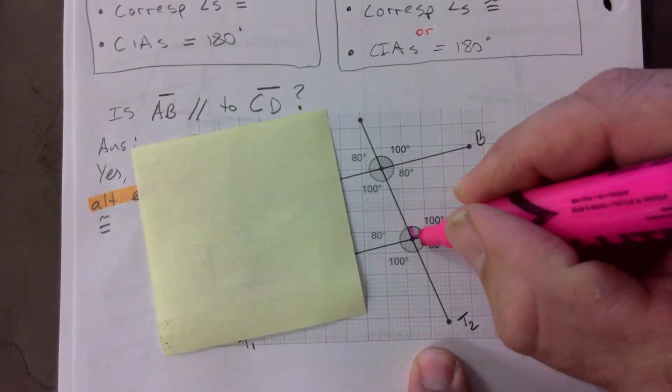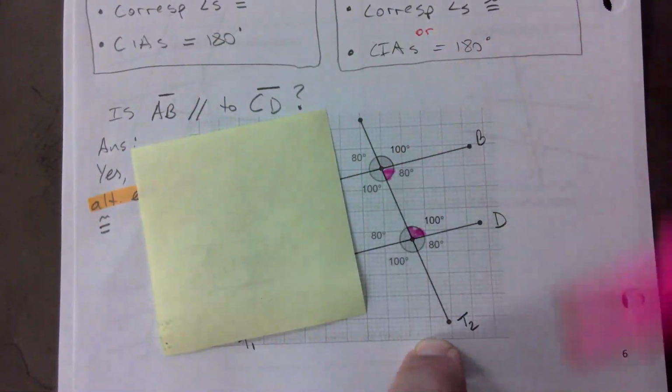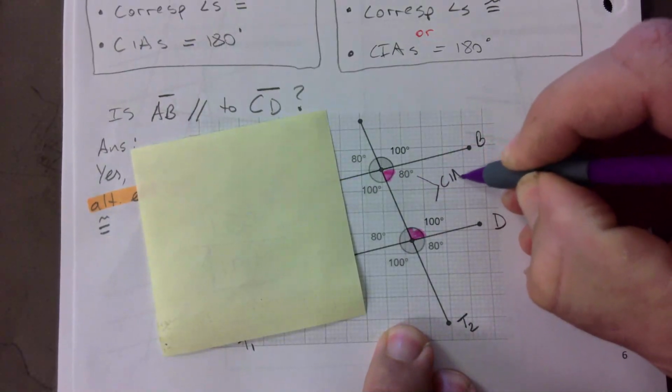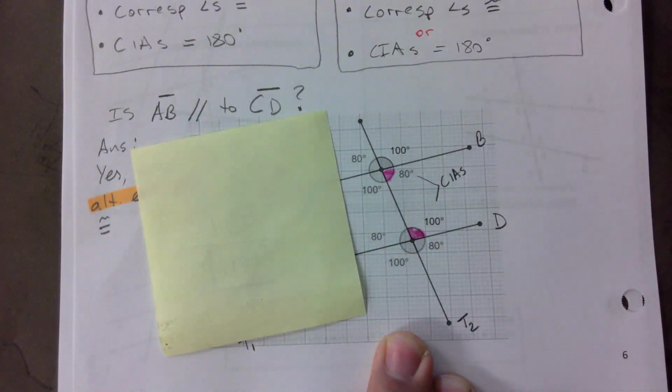What are these two here? This one and this one. They're called CIAs. Yeah, CIAs. Okay, I know that. By the way, take a step back. They're not always going to be either congruent or add up to 180, okay? But in this case, they do.